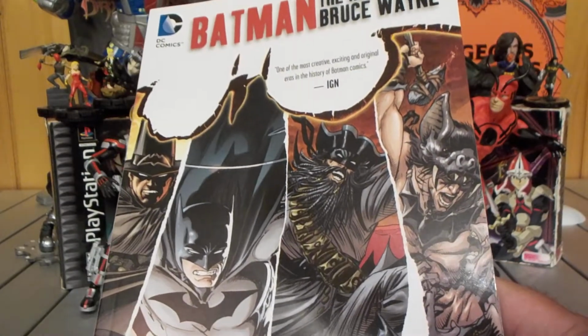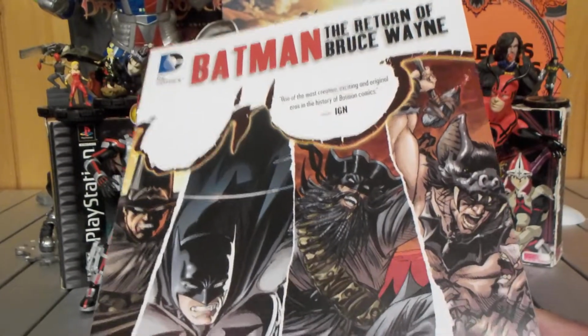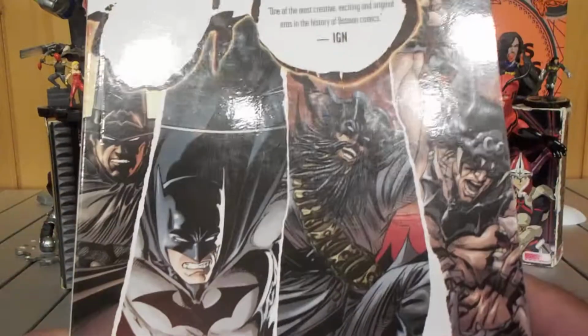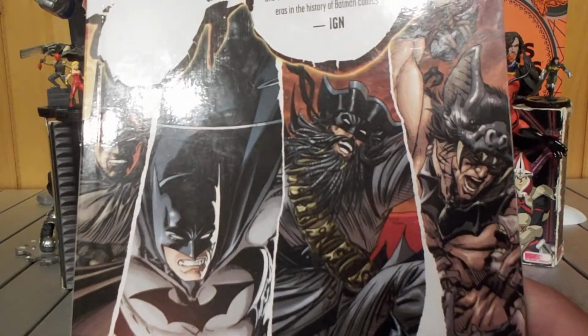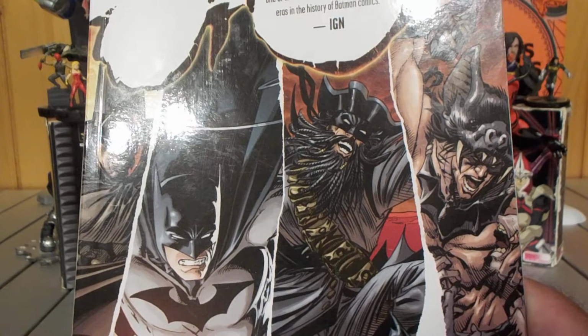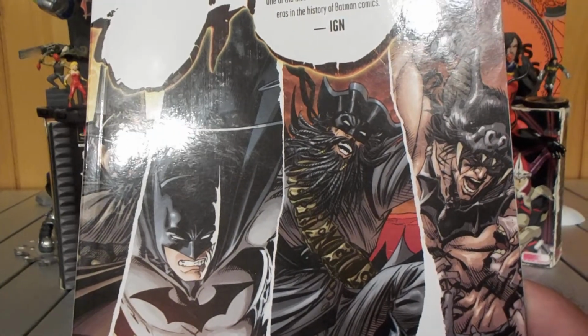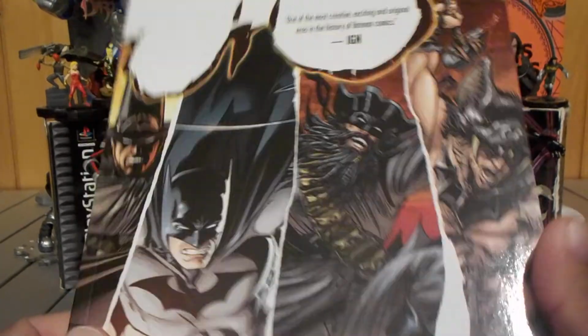Today, for Batman Month, we're reviewing Batman: The Return of Bruce Wayne, written by Grant Morrison. This series came out in 2010. It collects the 6 issues, featuring artwork by so many people. Like, dude, it would take forever to list.